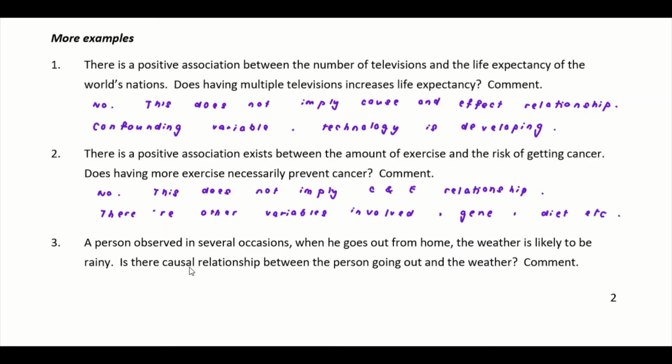Okay, then the third one. A person observed on several occasions that when he goes out from home, the weather is likely to be raining. So when you go out, it's like raining. Do you think there is a causal relationship between the person going out and the weather? Obviously, I think you'll agree with me that it's no, right? We cannot say that when a person goes out, it caused the weather to be raining. So in this case, what do you think is the idea? Yeah, it's actually a pure coincidence.